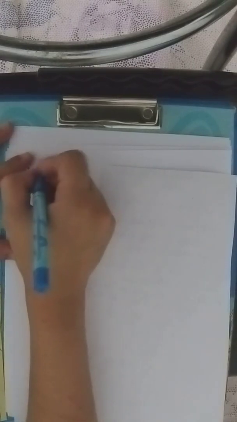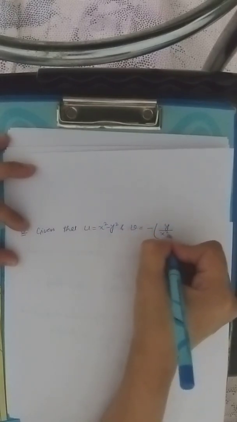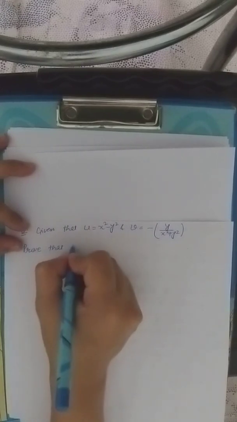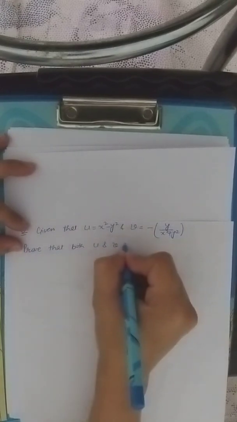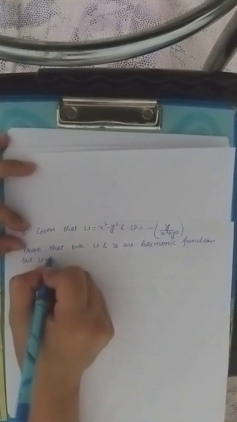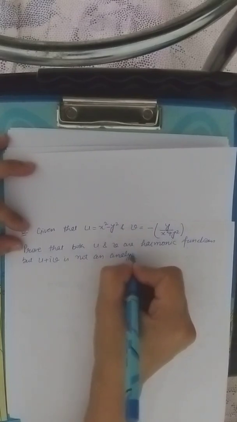Next sum. Given that u equal to x square minus y square and v equal to minus y over x square plus y square, then prove that both u and v are harmonic functions, but u plus iota v is not an analytic function of z.